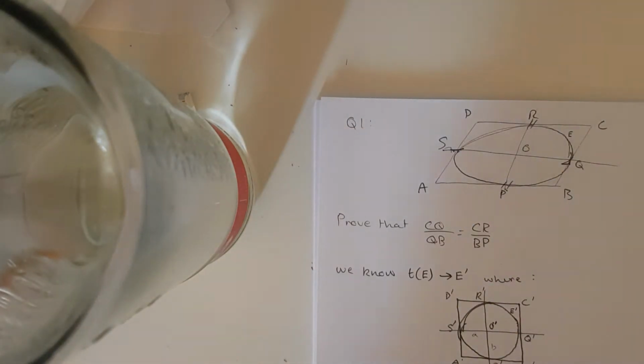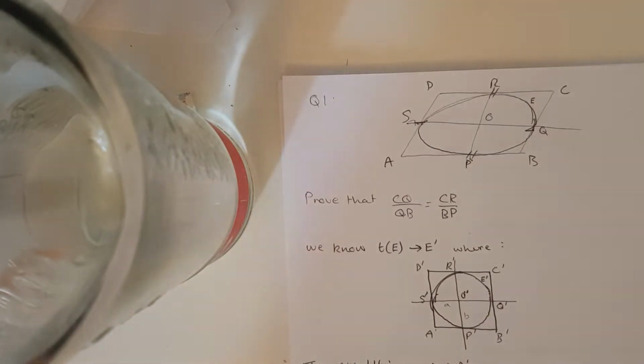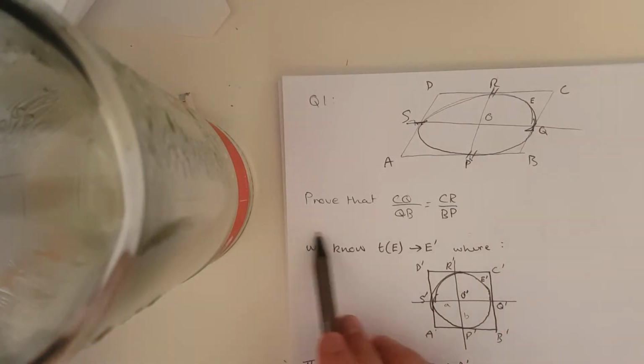Exercise 22. An ellipse touches the sides AB, BC, CD, and DA of the parallelogram ABCD at points P, Q, R, S respectively. Prove that CQ over QB equals CR over BP. Sorry, I just went over that quickly to save some time. So that's what we're showing.